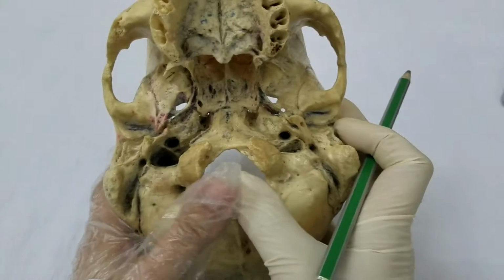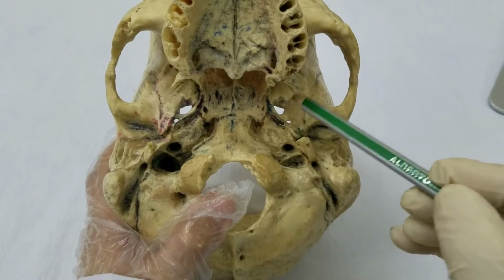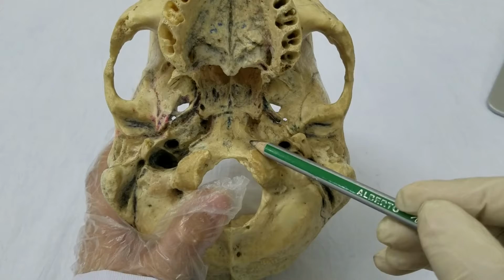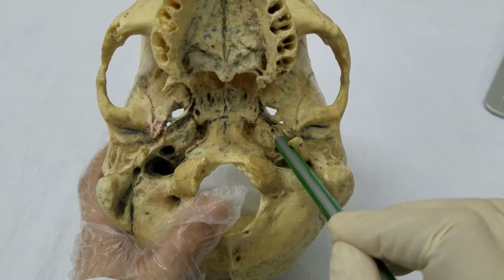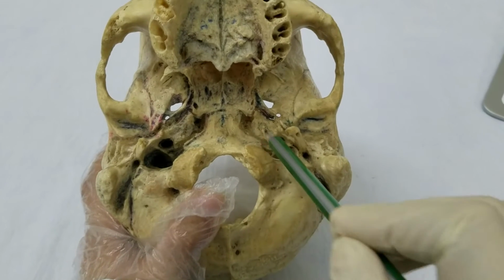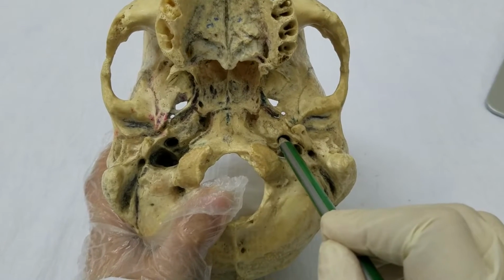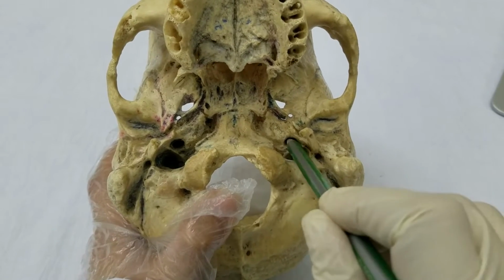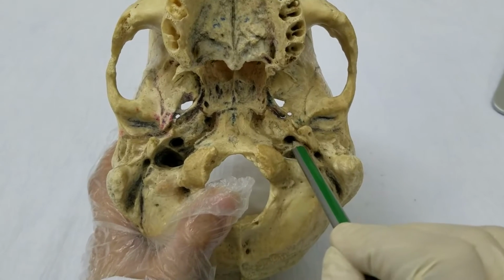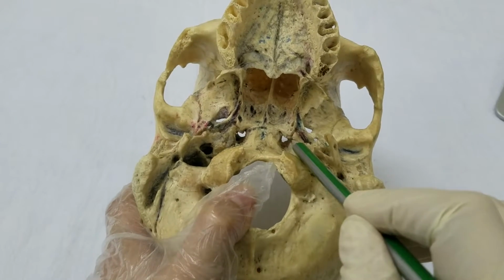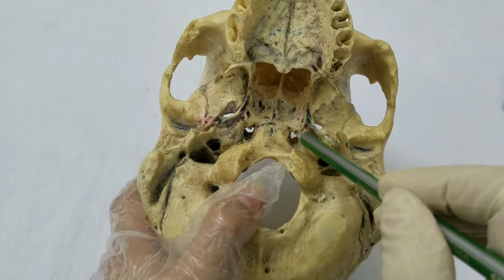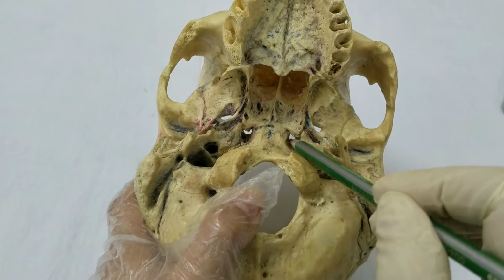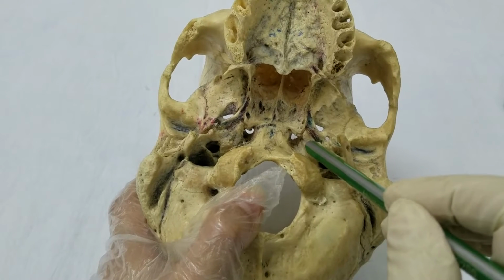This is projected downwards between the greater wing of the sphenoid and the basi-occiput. This petrous part of the temporal bone, on its posterior surface, is pierced by the carotid canal. Its apex is separated from the body of the sphenoid by the foramen lacerum. This foramen lacerum is bound by a number of bones.